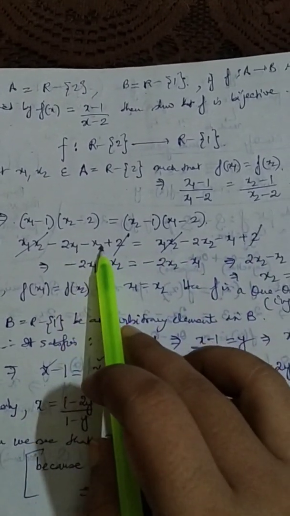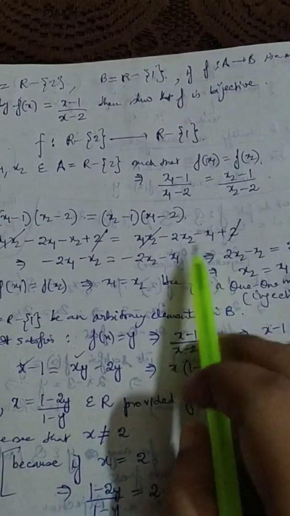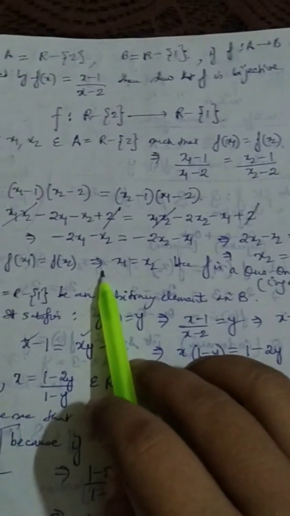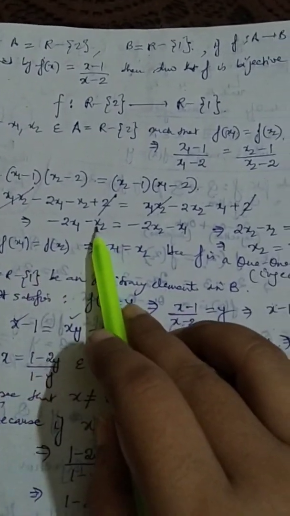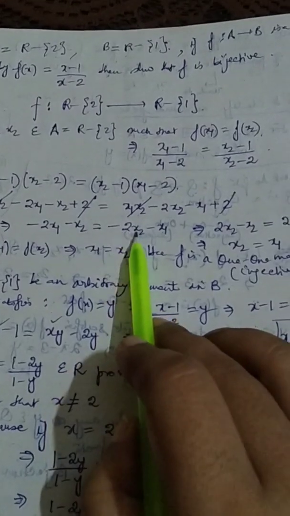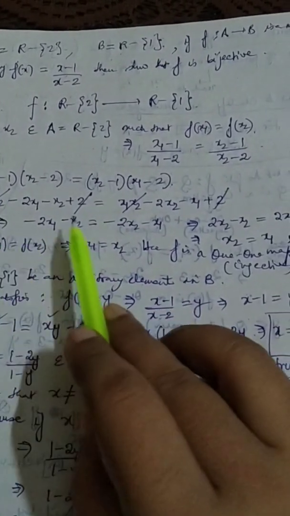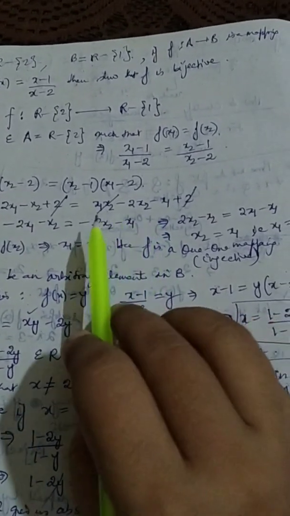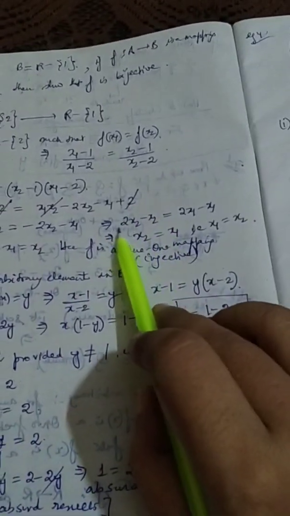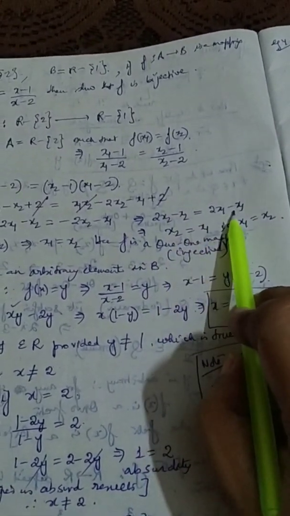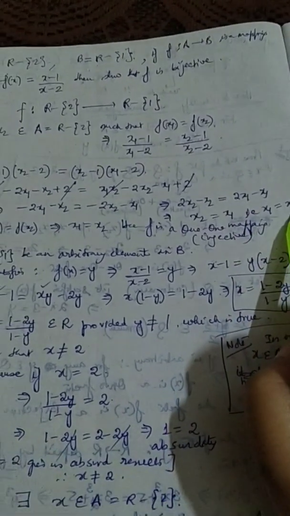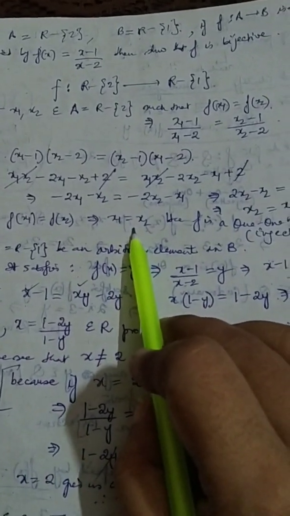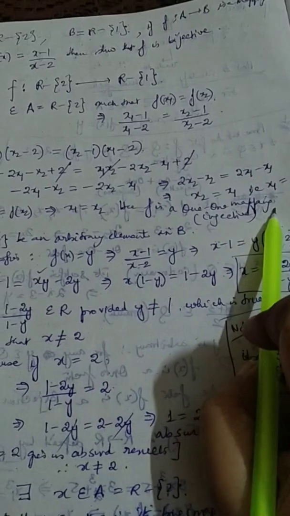So it's minus 2x1 minus x2 equals minus 2x2 minus x1. Minus is common, you can get rid of it from both sides, or you can rearrange. Bring minus 2x2 to this side, so it becomes 2x2 minus x2, and bring minus 2x1 to that side, so it becomes 2x1 minus x1. That is, we are transposing. Therefore, it is simply x2 = x1, which is the same as x1 = x2. Thus, starting from f(x1) = f(x2), we obtained x1 = x2. So it means that f is a one-one mapping.